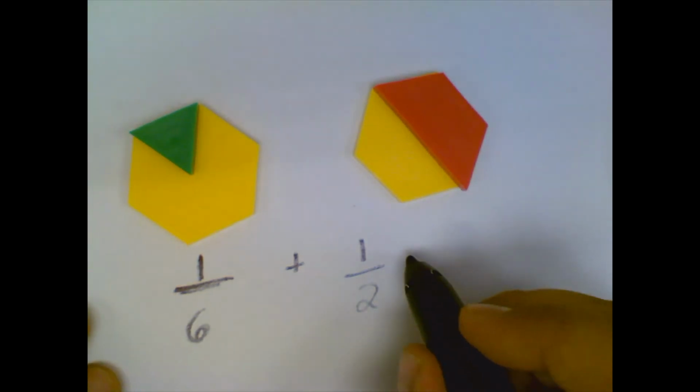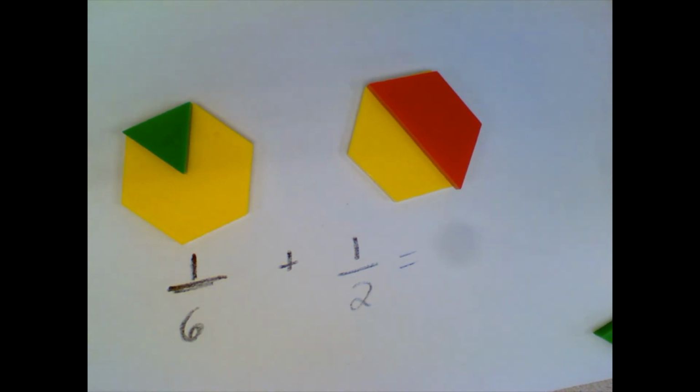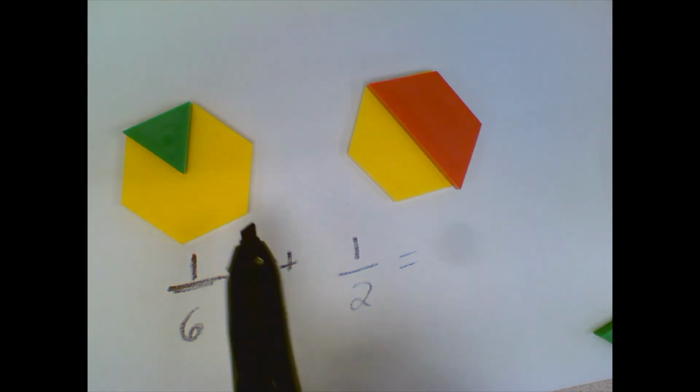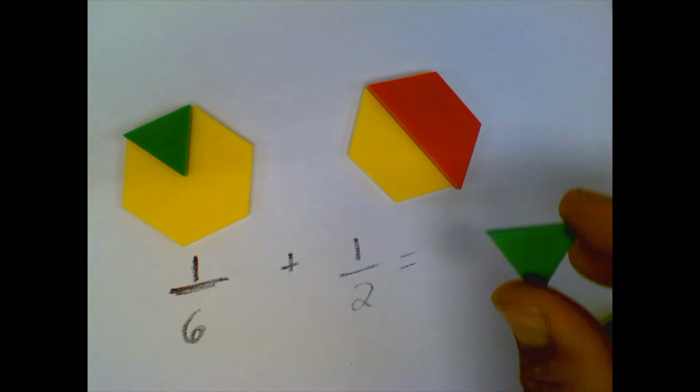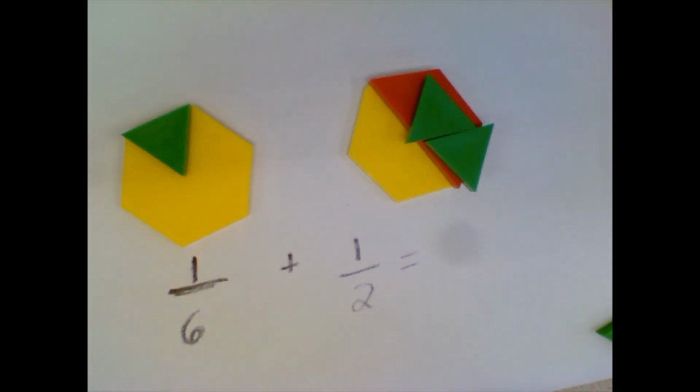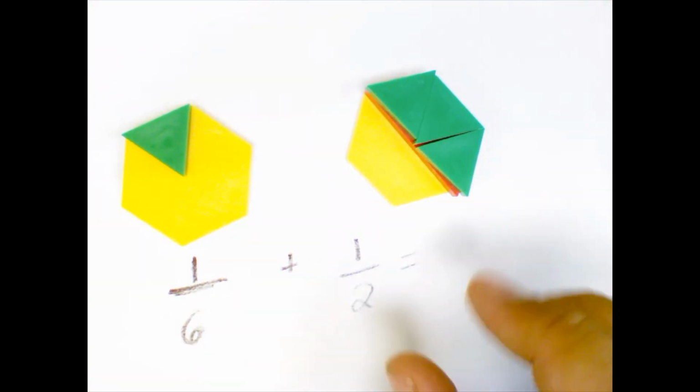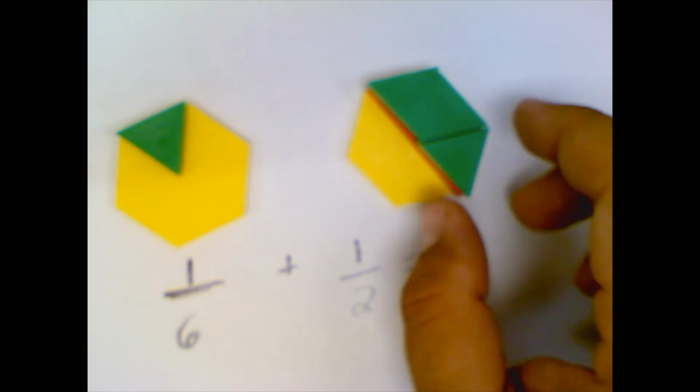This is the problem we're trying to work out. You can see that the denominators are different. Remember, denominators are the numbers on the bottom of the fractions. We're trying to add these two pieces. Well, they're not the same size and not the same shape. So what we do is we try to find a common denominator.